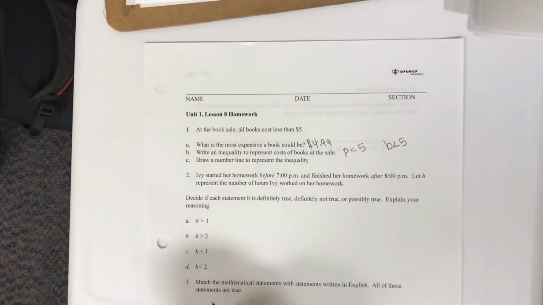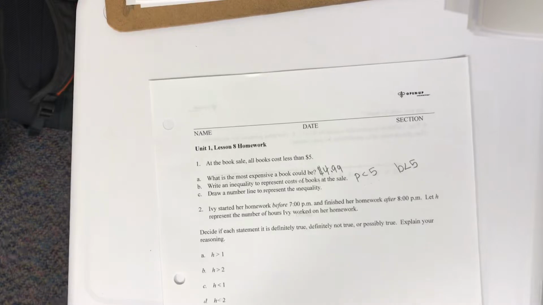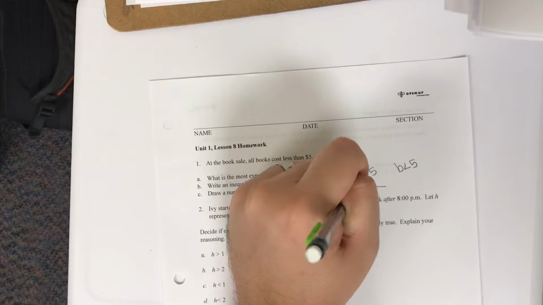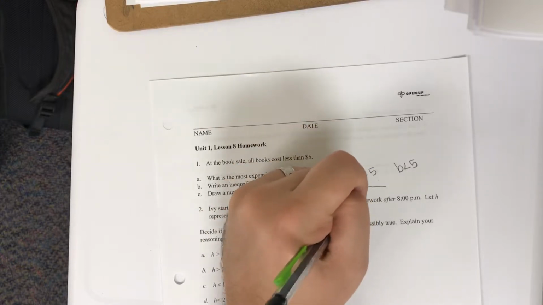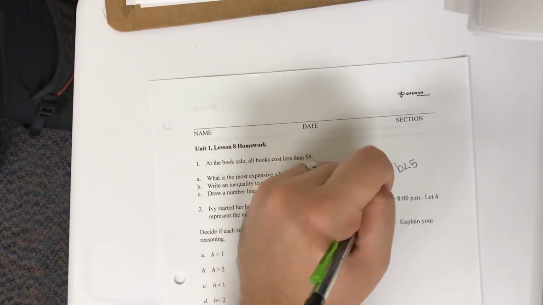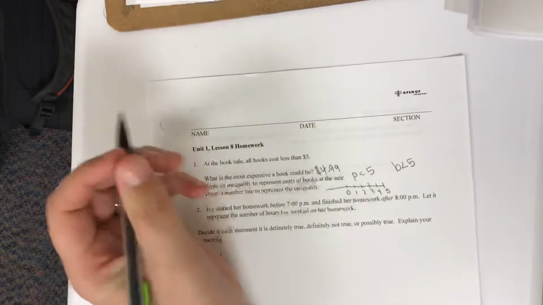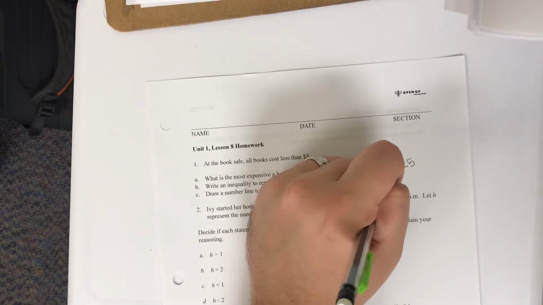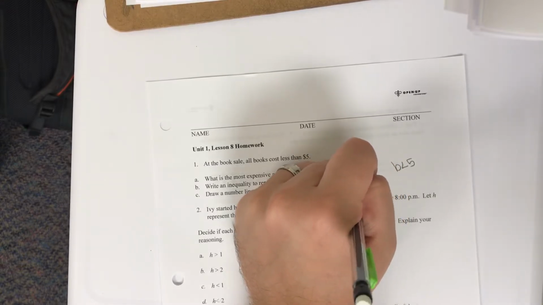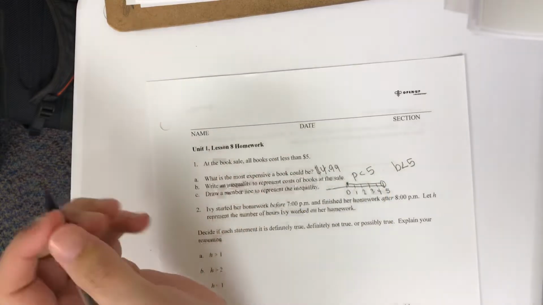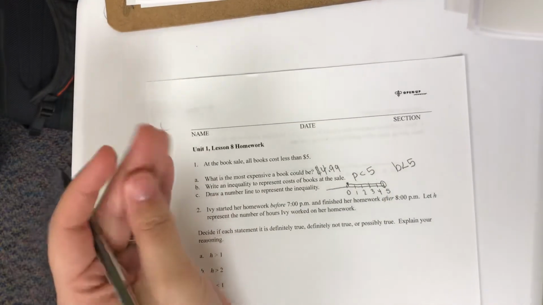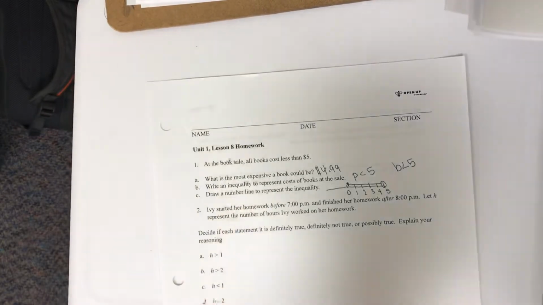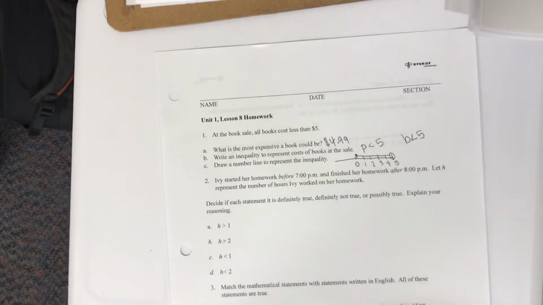Draw a number line to represent the inequality. So for this one, we're going to draw a number line. Let's say that this is 0, 1, 2, 3, 4, 5. Now know that 5 is not included in the price, so you need to have an open circle there, and any value that's less than that to 0 is perfectly fine. Now, technically, they're probably not going to sell you a book for 0 unless they're just giving them away, which is a possibility.